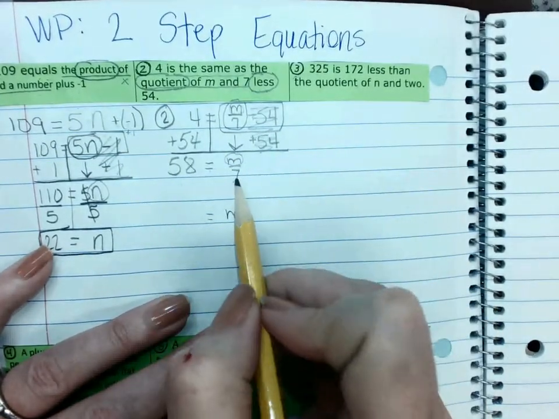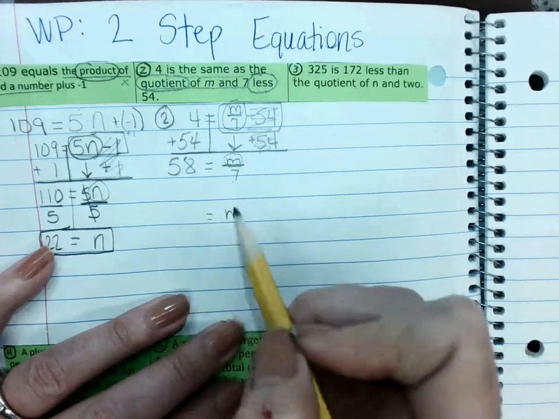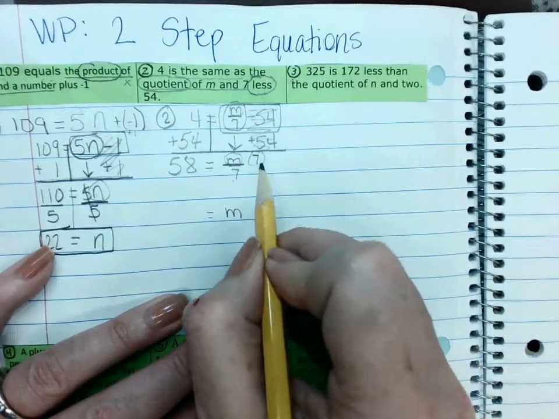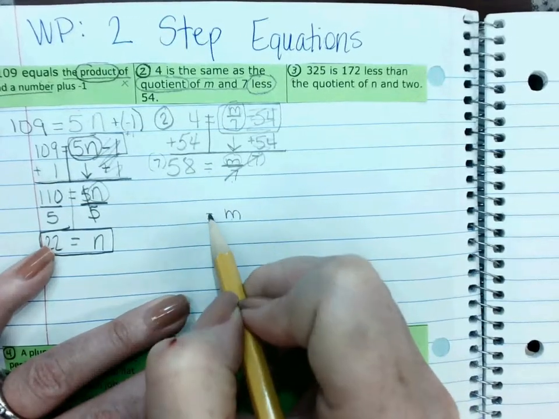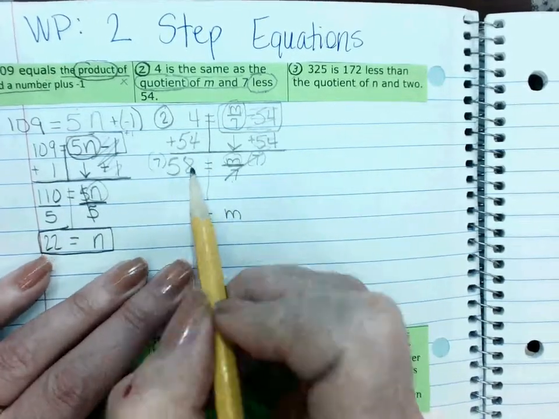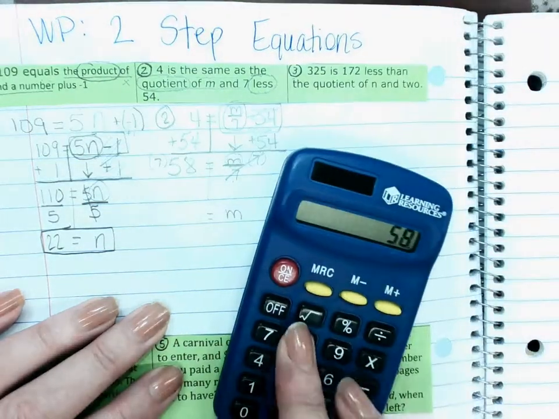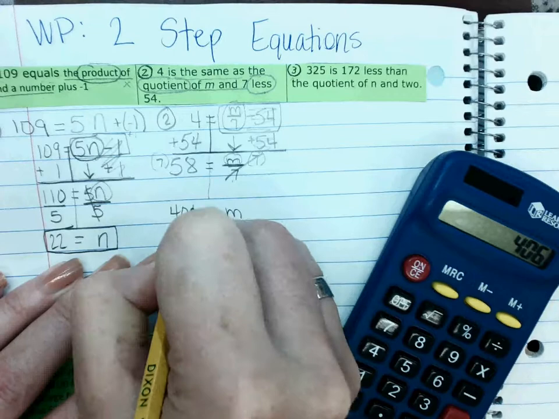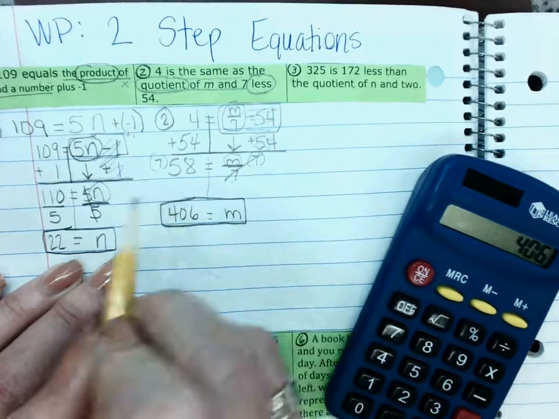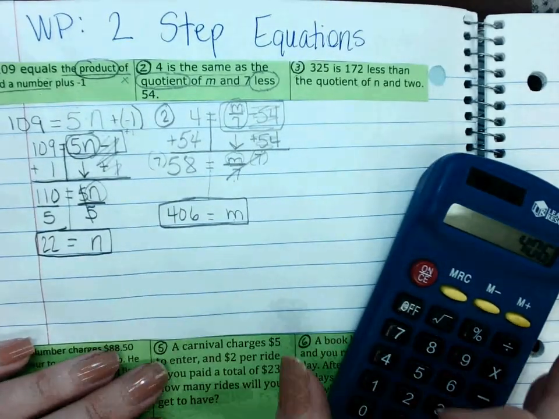Now I still want to get m by itself. 7 is with m and it's being divided. So the inverse is multiply by 7 on both sides. So now I have m to come down, bring down my equal sign, and 7 times 58, again, 58 times 7, no integers to worry about. My answer is 406.